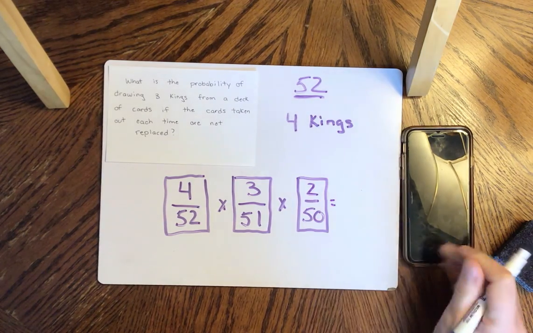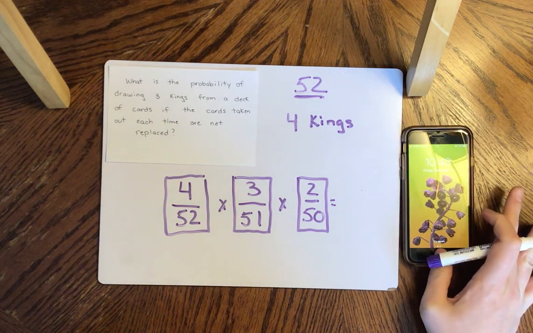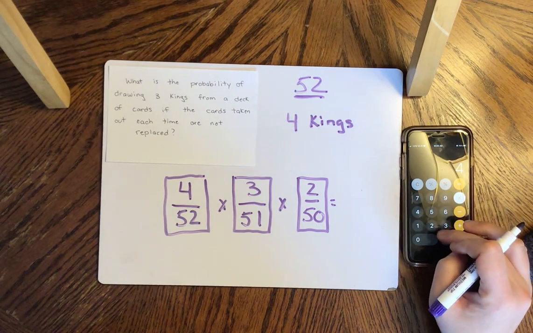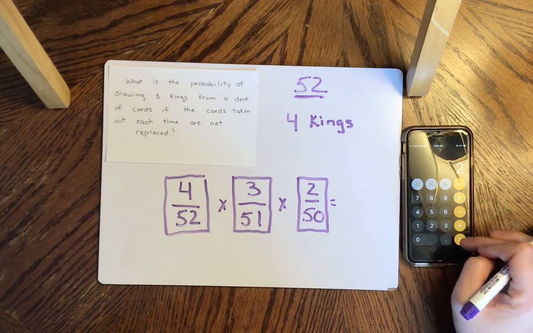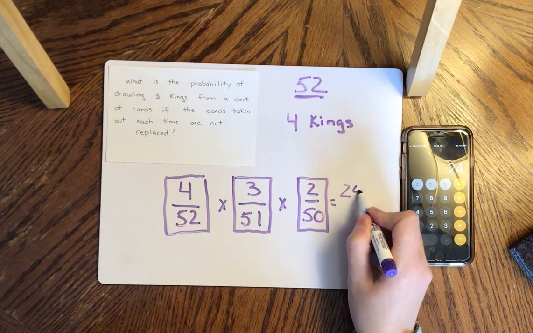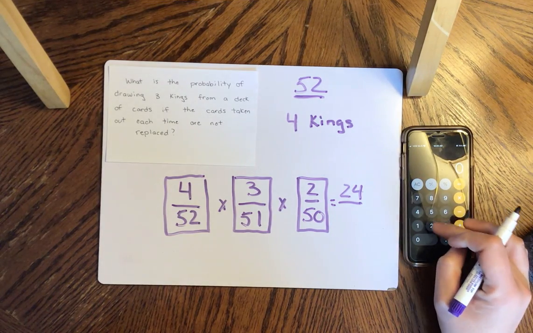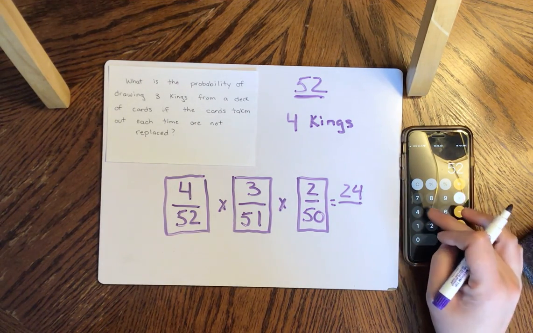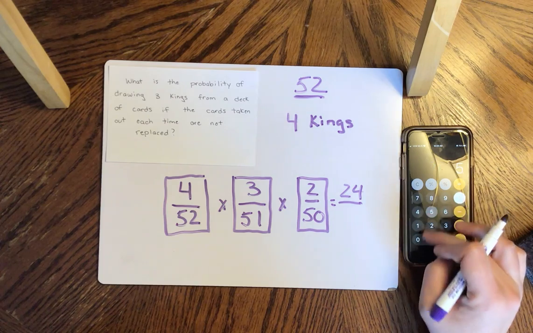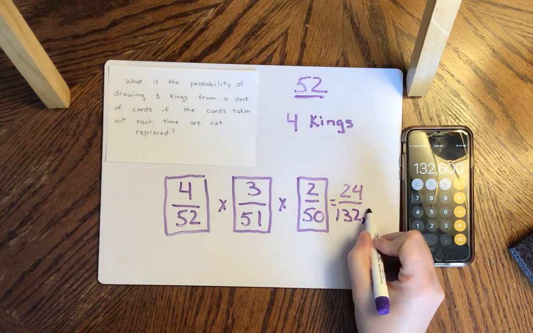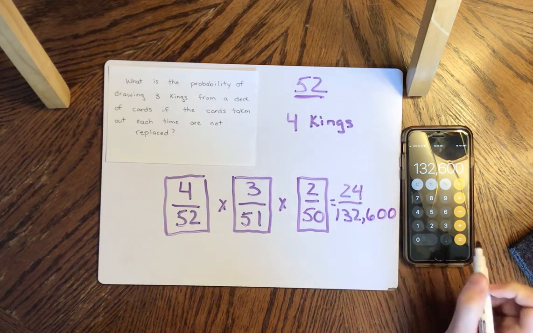So now we're going to multiply. Okay, again, we should be able to multiply across the top. 4 times 3 times 2 equals 24. Numerator's 24. Now the denominator's a little trickier. 52 times 51 times 50, a huge number. 132,600.